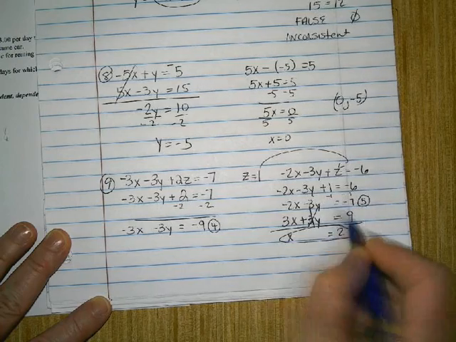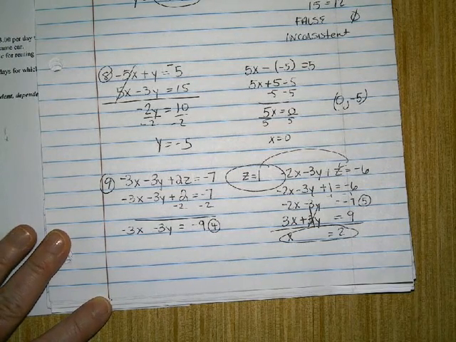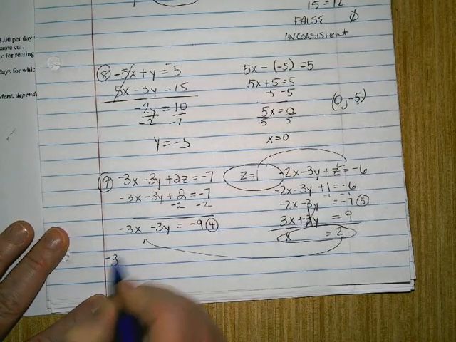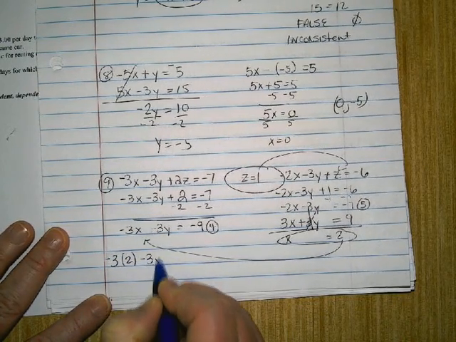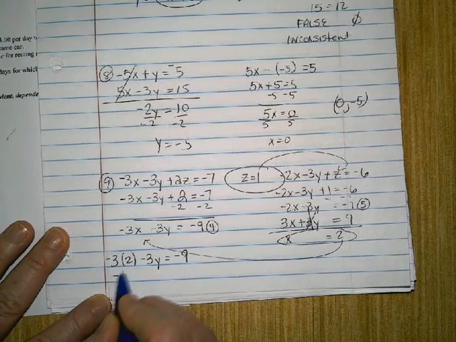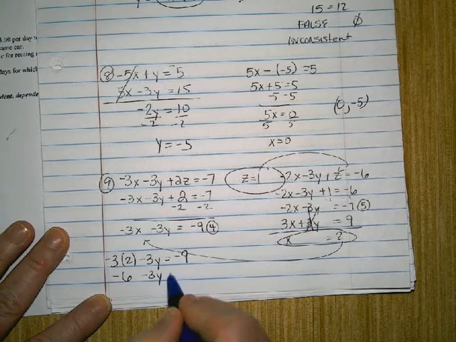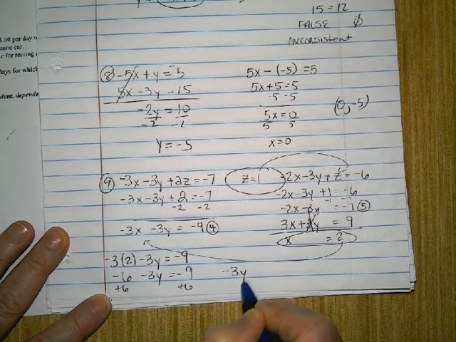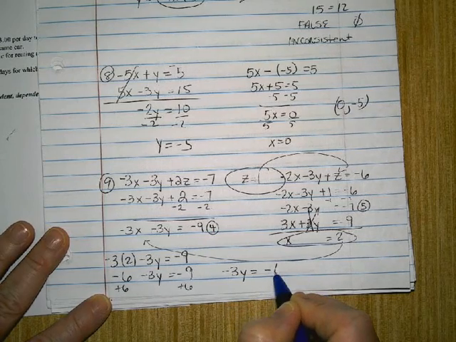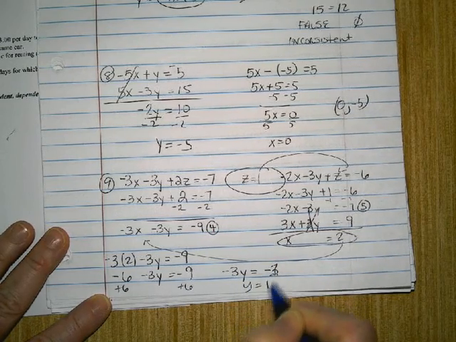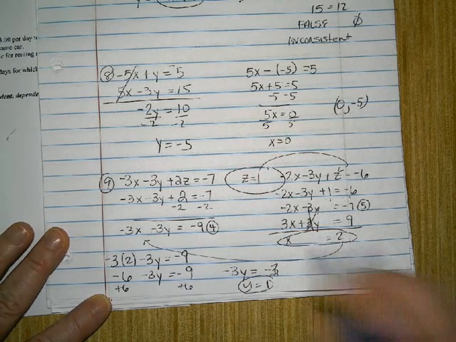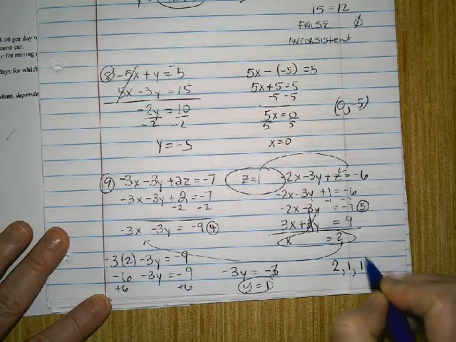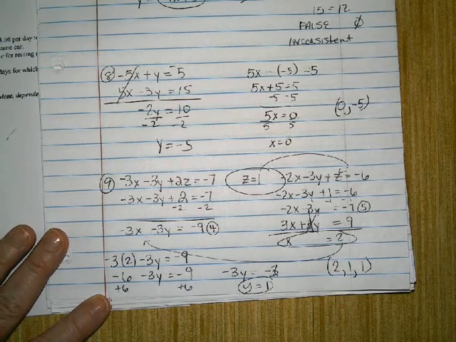So I know x is 2 and z is 1. I'm going to take that x value right there. Negative 3 times 2 minus 3y is negative 9. Negative 6 minus 3y is negative 9. Negative 3y equals negative 3. So y is 1. So my answer needs to be in the form of x, y, z. Any questions on number 9?